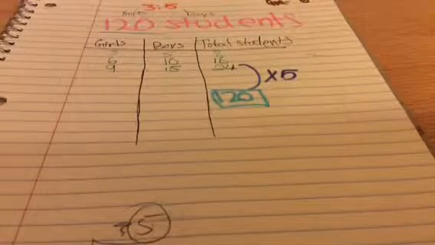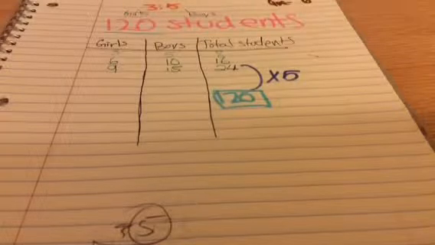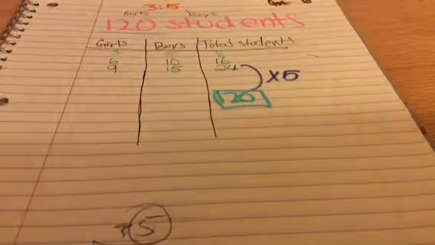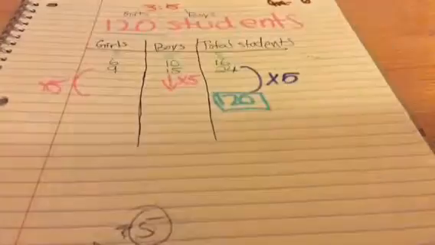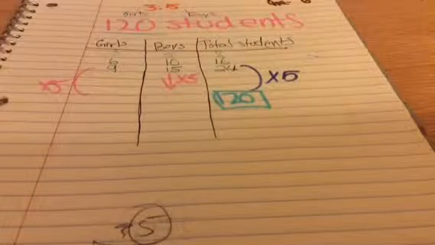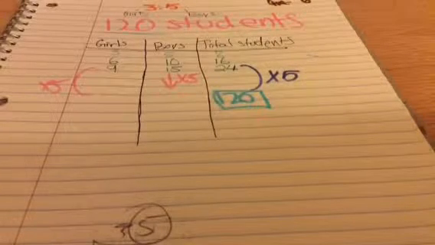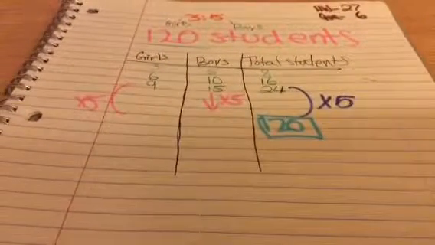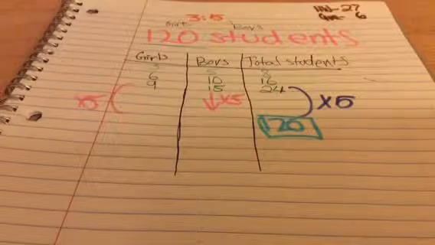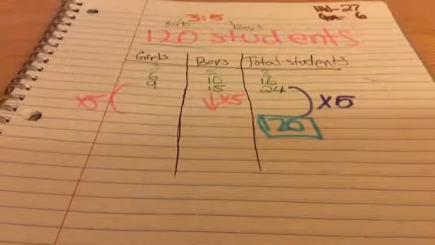So to make it fair, whatever I do on this side has to happen on this side. So I did this times 5 and this times 5. So I automatically knew that 9 times 5 was going to be 45, because I kind of just memorized that.